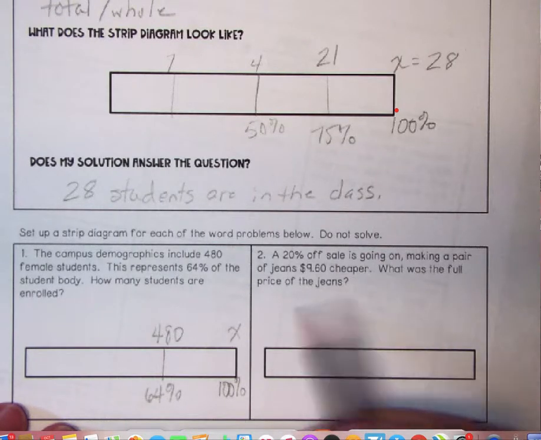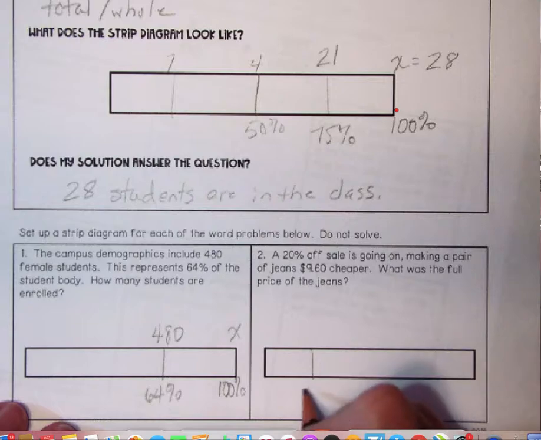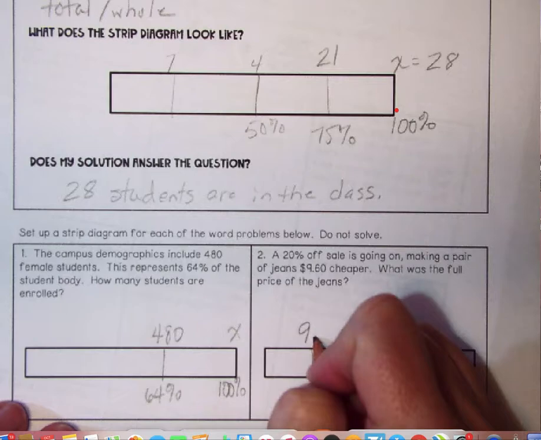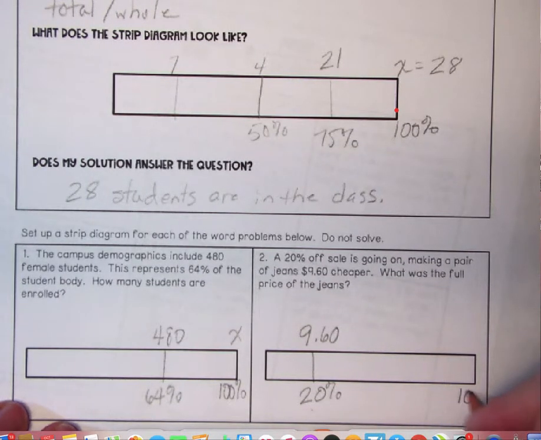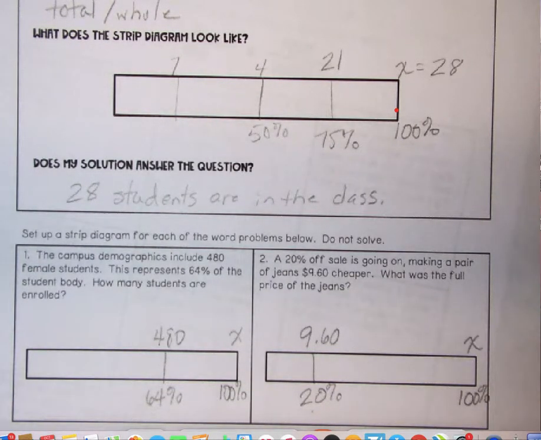Okay? Then move on. A 20% off sale is going on, making a pair of jeans $9.60 cheaper. What was the full price of the jeans? Well, 20% off. I'm going to put 20% down here. And that 20% represents $9.60. I still have to put my 100% in, but I don't know what the total price was, so I still have to find it. Okay? All right, let's keep going.